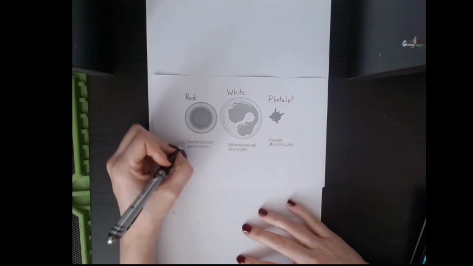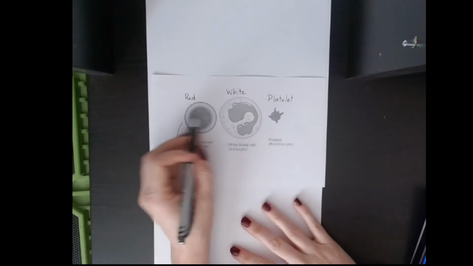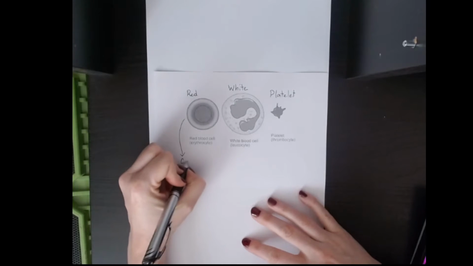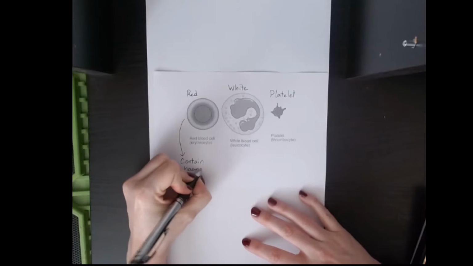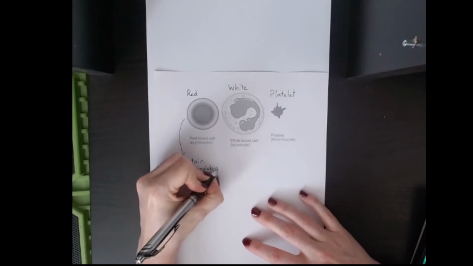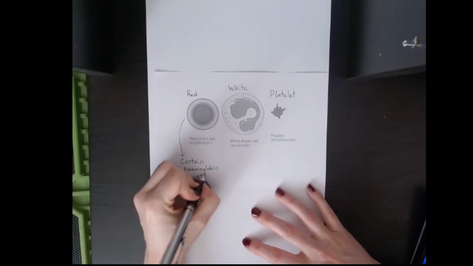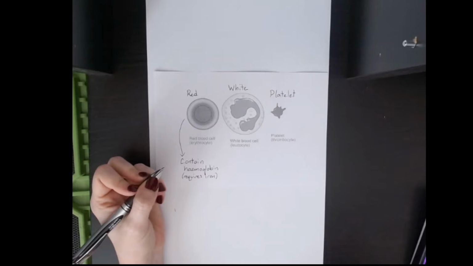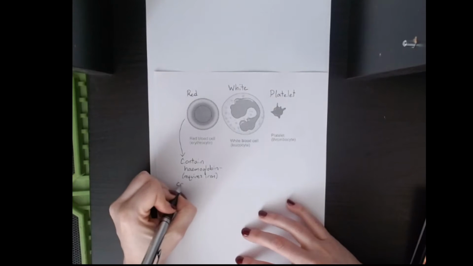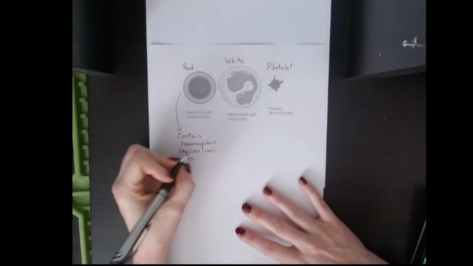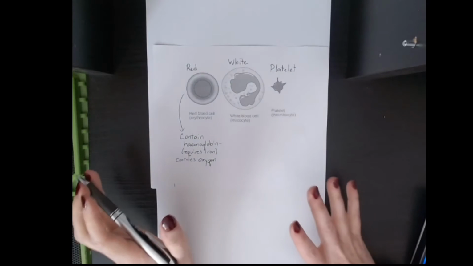So red blood cells, their big job, and the reason I have pictures here is because I can't draw, so I can't draw this. Their big job is that they contain hemoglobin. And in order to make hemoglobin, this requires iron, which is good if they ever ask you why you need iron. And the hemoglobin basically carries oxygen. So that's its job. The red blood cell carries oxygen around the body.